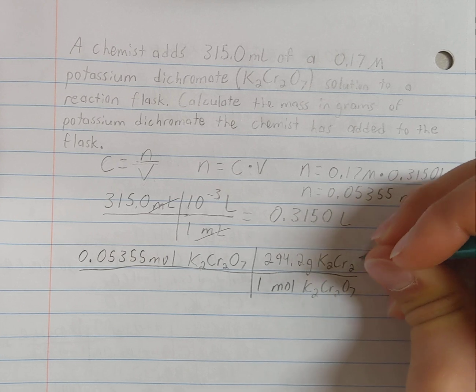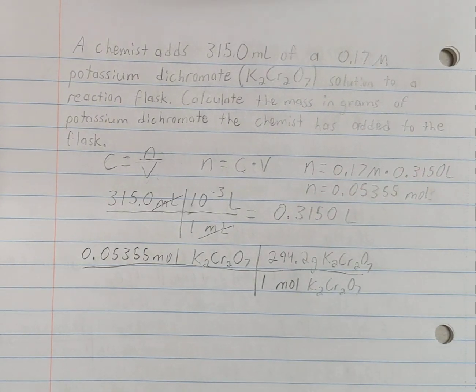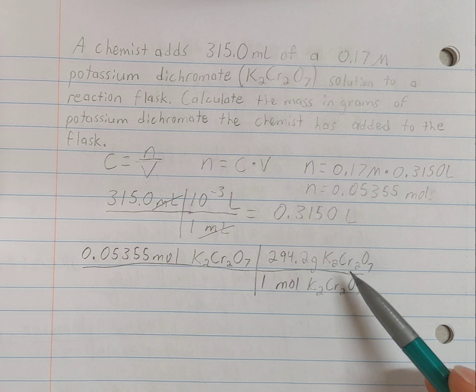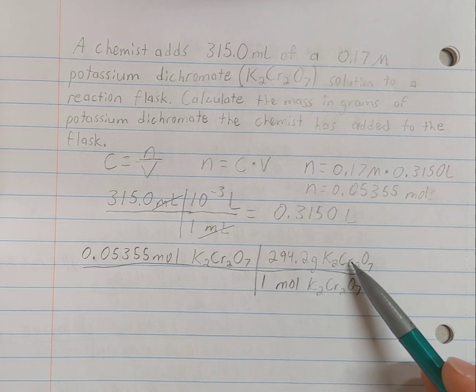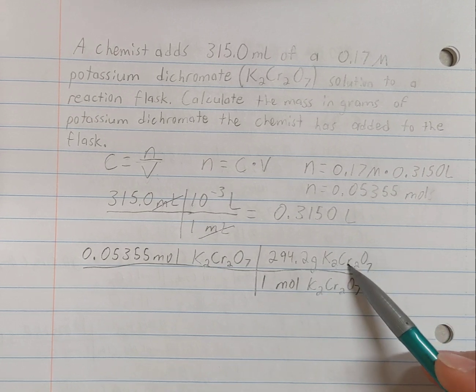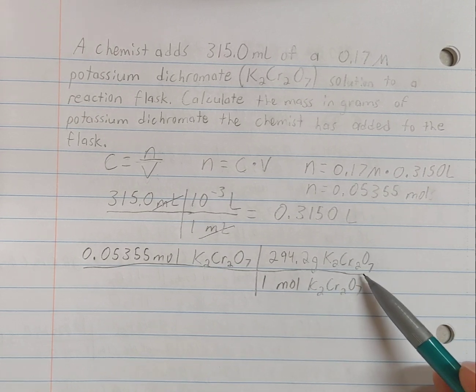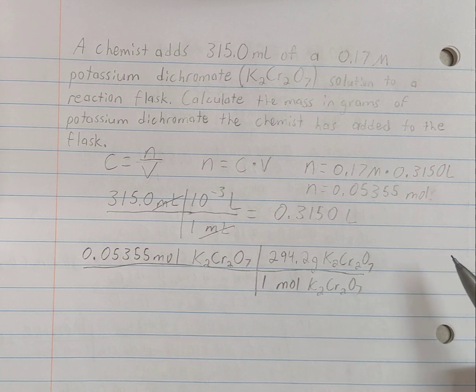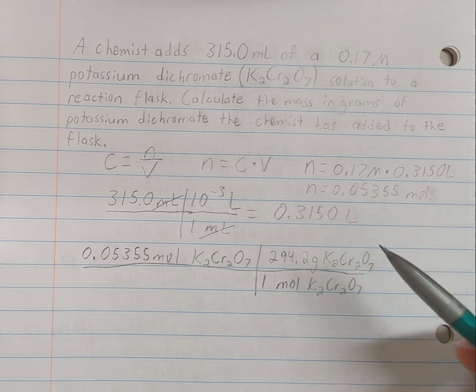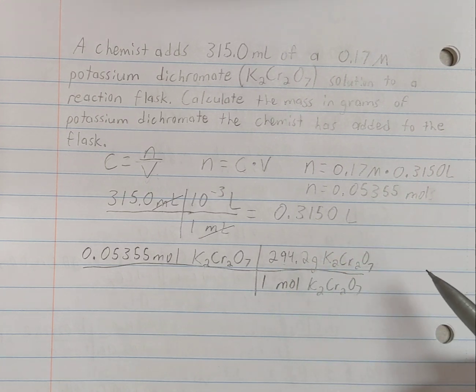If you're wondering how I got that, it's from the atomic weight of each element in the periodic table. So for potassium, you take the weight from the periodic table and multiply it by 2 because there are 2 of them in it. For chromium, there are 2 of them, so you multiply the weight from the periodic table by 2. And for oxygen there are 7 of them, so you multiply the weight of oxygen on the periodic table times 7, and that brings you to the 294.2 grams.